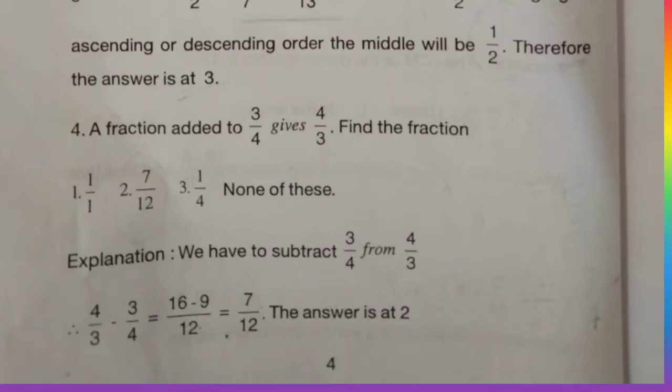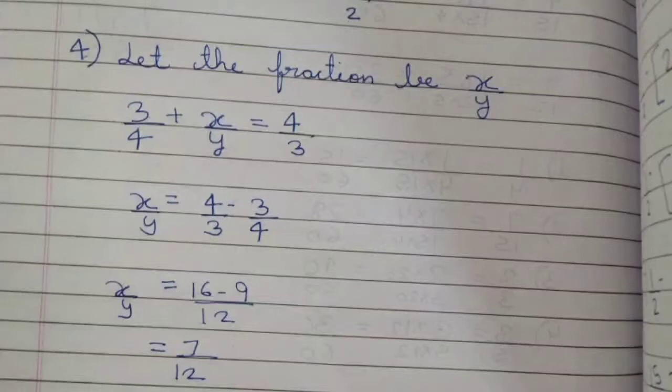Now our fourth solved example. A fraction added to 3 by 4 gives 4 by 3. Find the fraction. Now in such types of questions, we have to assume the fraction as x. So let the fraction be x, or you can assume x by y, anything. So 3 by 4 plus x by y equals 4 by 3.